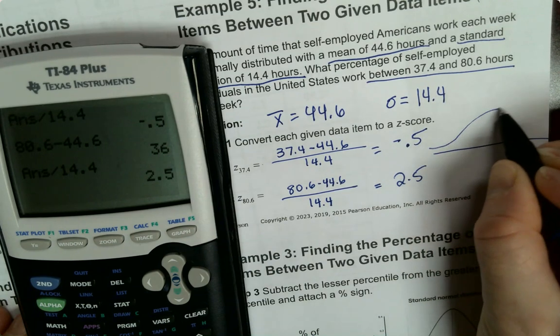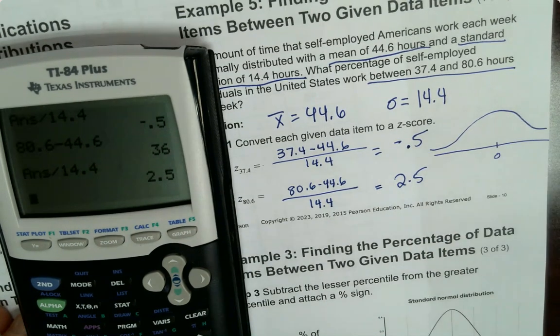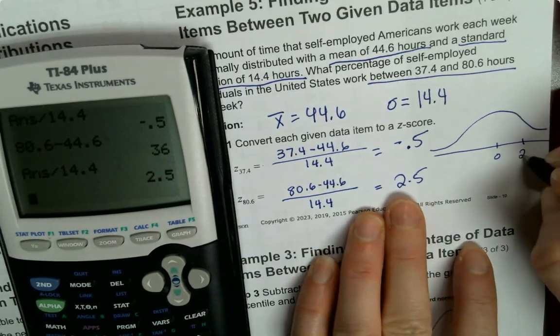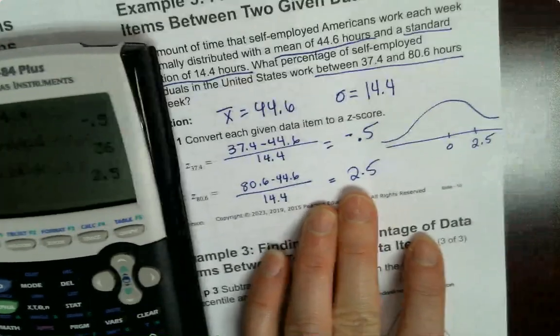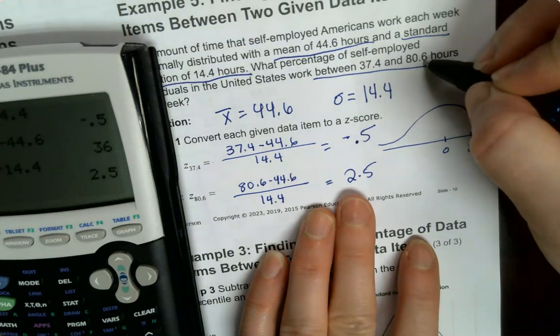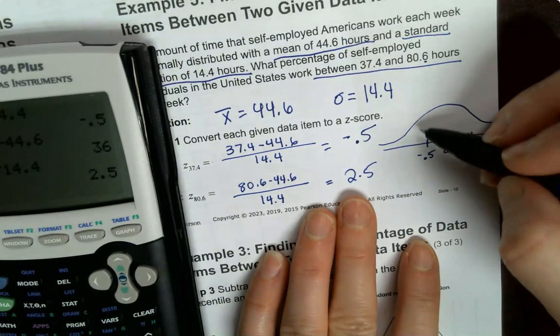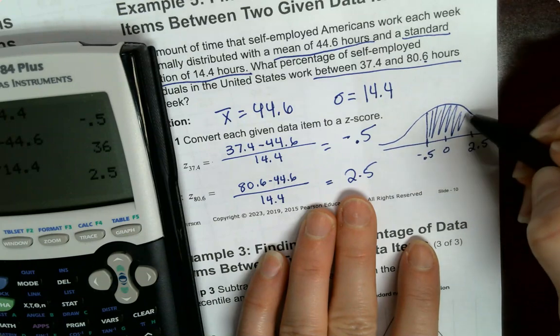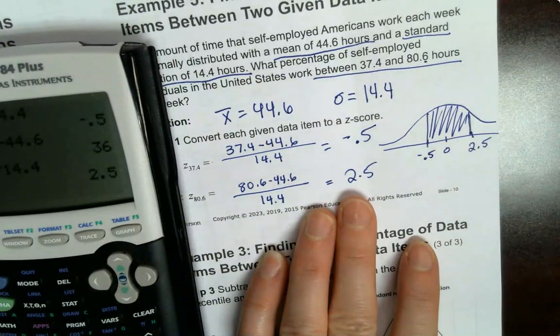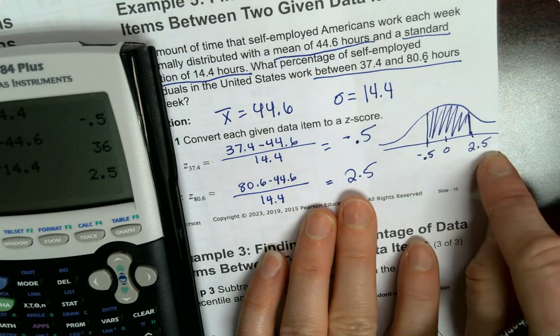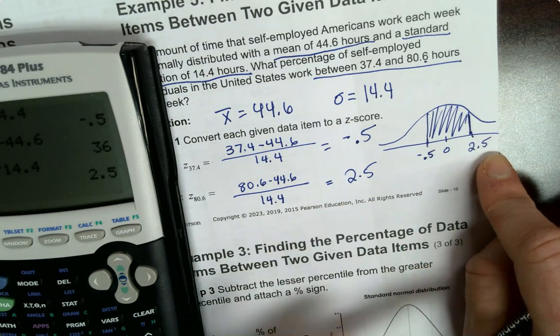If you look at it like a normal distribution, we have 0, we have the positive 2.5 here, which is represented by 80.6 hours, and then the negative 0.5, which is here. We want to find between the two. So these are the converted z-scores, which standardize it.